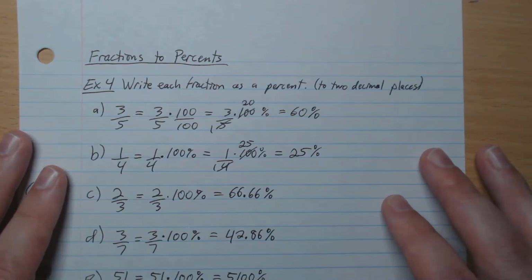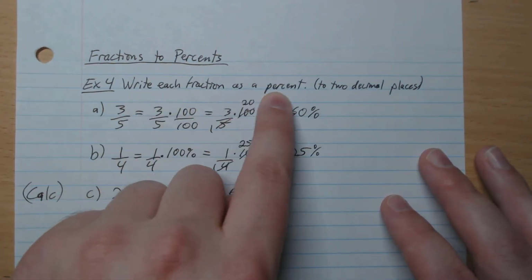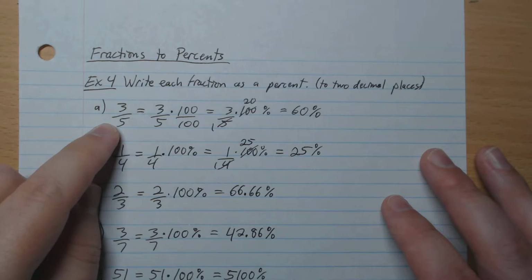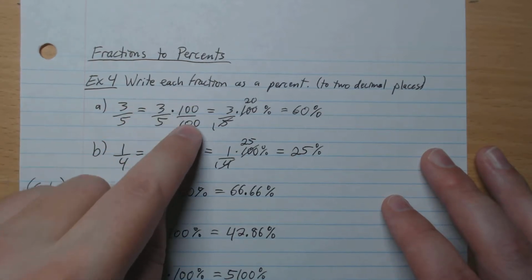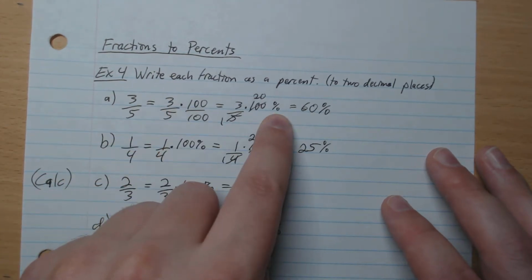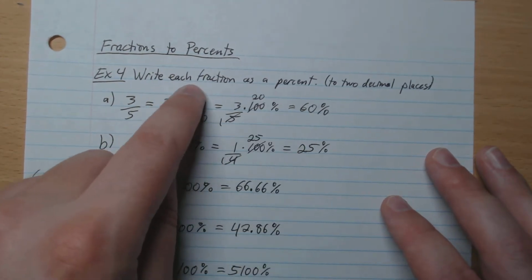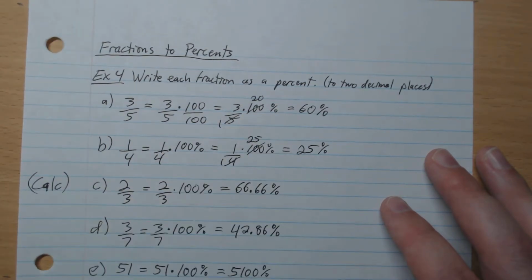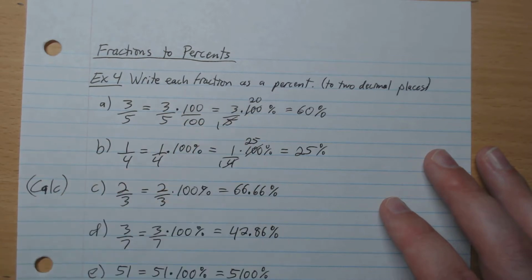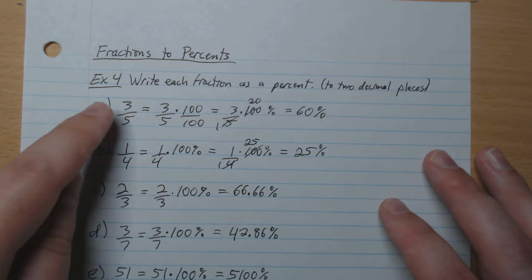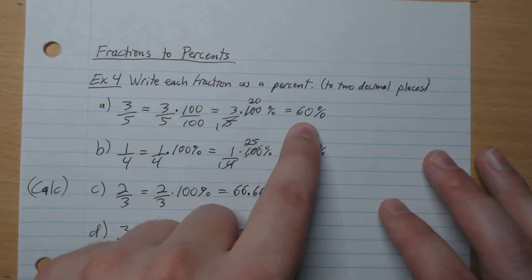Okay, fractions to percents. Write each fraction as a percent to 2 decimal places. So here we have 3 over 5 times 100 top and bottom. The divided by 100 is the same as percent. So the top 100 stays, but the bottom 100 gets converted to percent. So we have 100 times 3 divided by 5, and this reduces to 3 times 20, which gives 60. So 3 over 5 is the same as 60%.